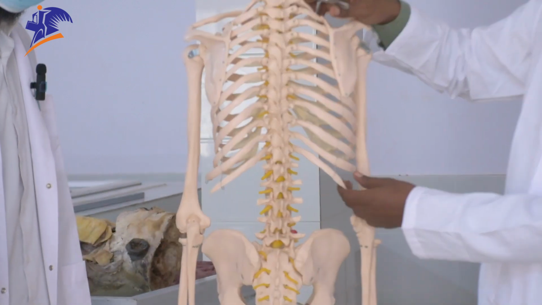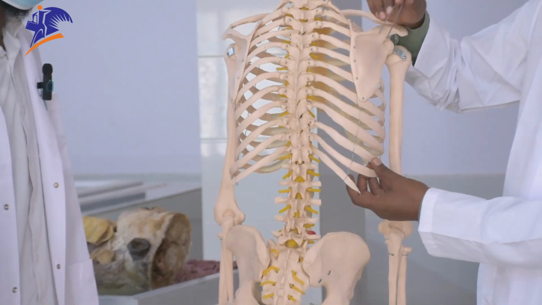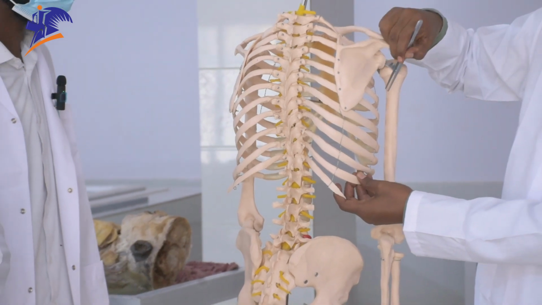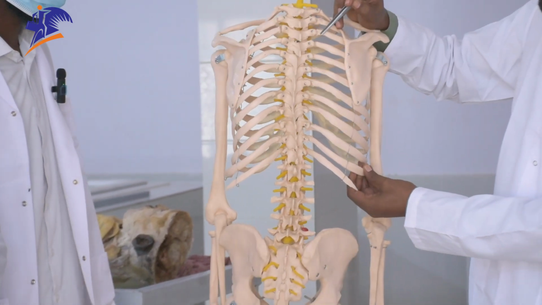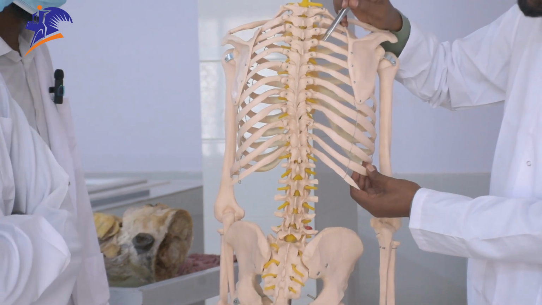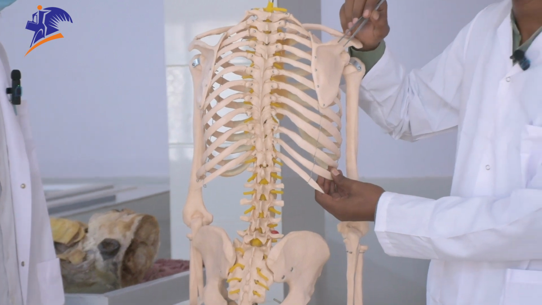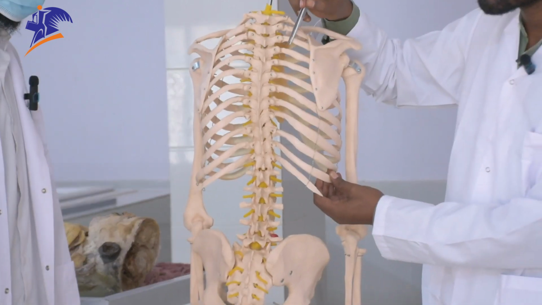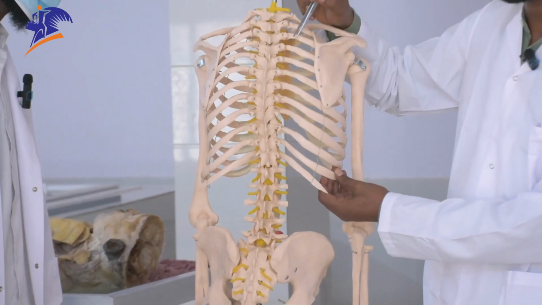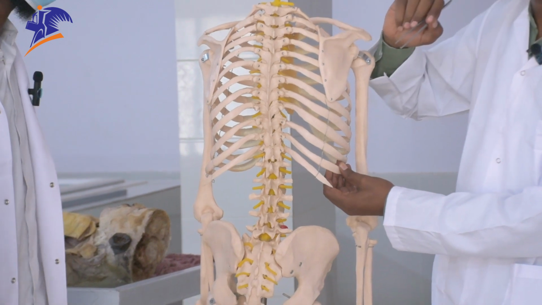Posteriorly, the ribs have many parts. A rib has a shaft, tubercle, neck and head. The tubercle of the rib articulates with the transverse process, forming the joint called the costotransverse joint. What is the type of this joint? Synovial in nature.